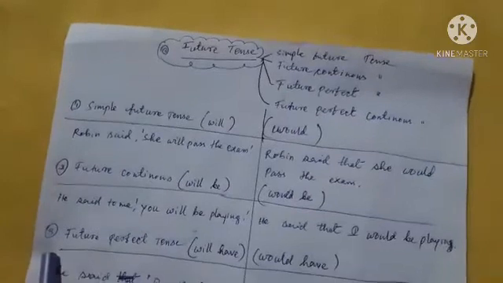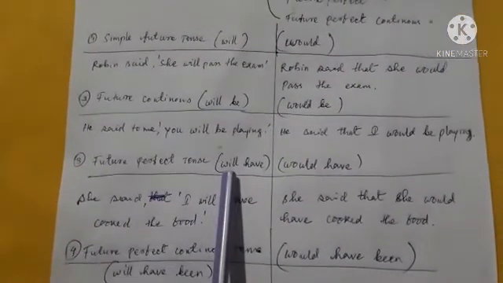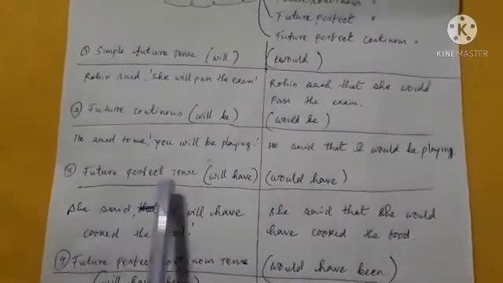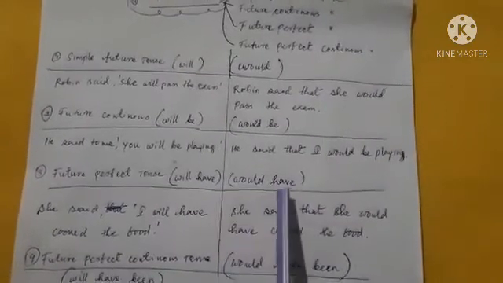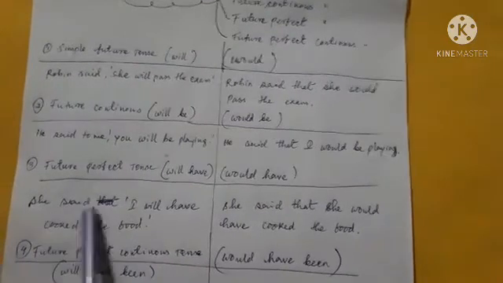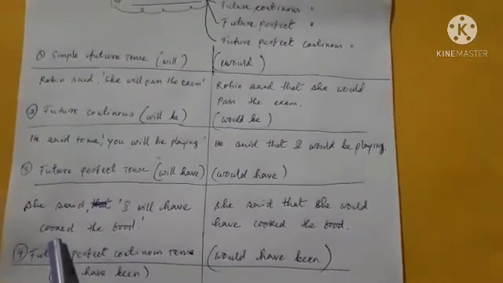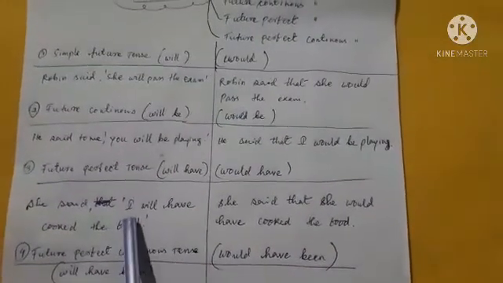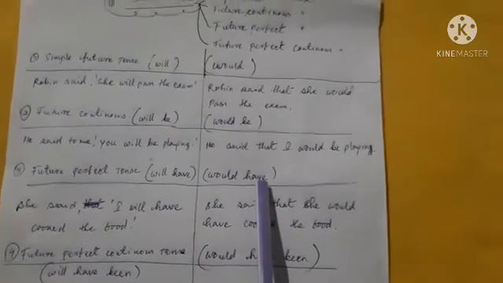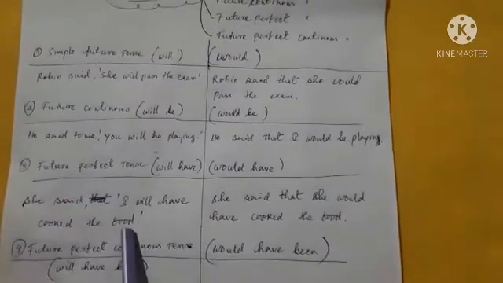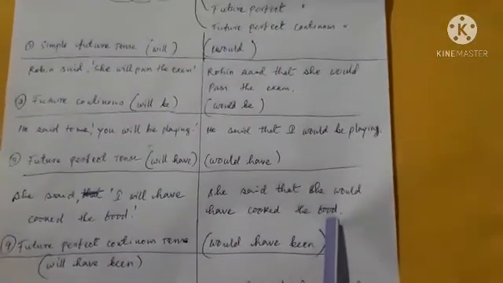Now let us look at the third form of future tense, that is future perfect tense. When we change it to indirect speech, the tense of the verb will have changes to would have. For example, she said, "I will have cooked the food." The tense of the verb will have cooked is in future perfect tense, and so when we change this to indirect speech, the verb becomes would have cooked. It becomes as she said that she would have cooked the food.